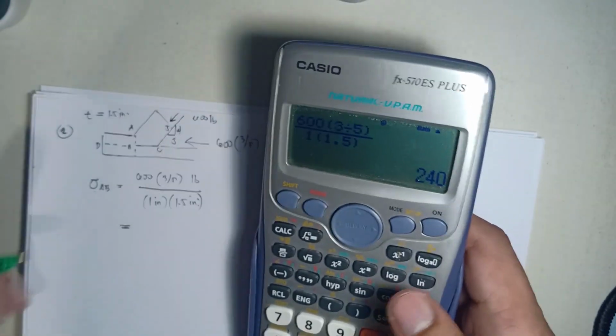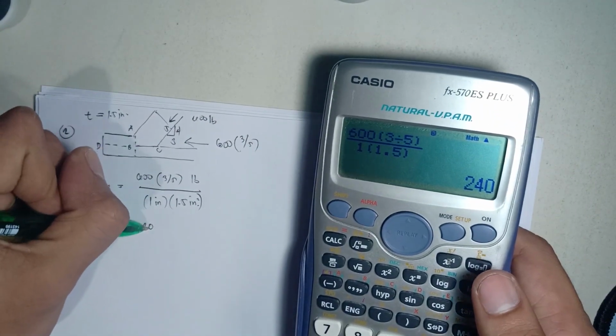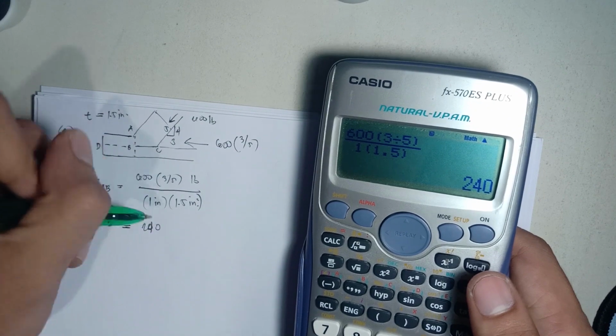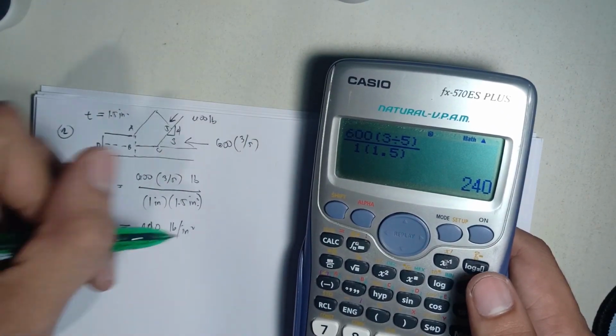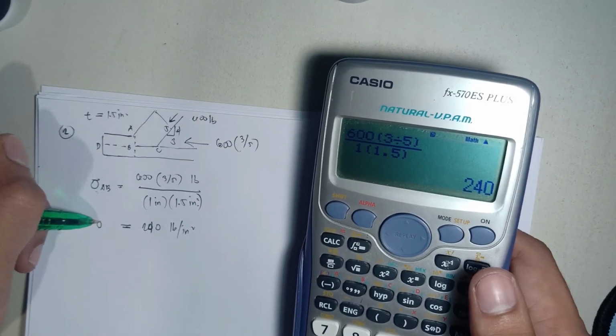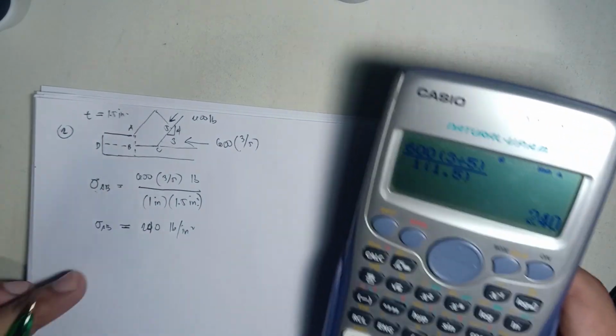So, ito na yung 240 pounds per square inch or PSI. This is normal stress at AB.